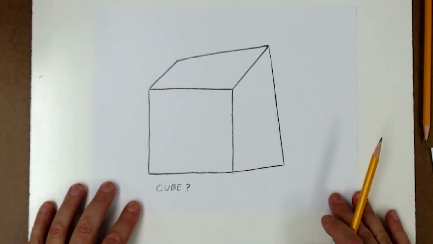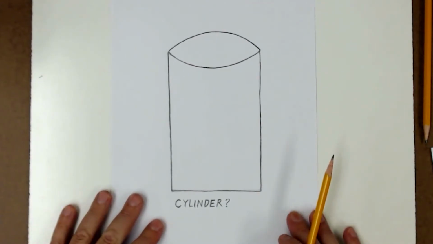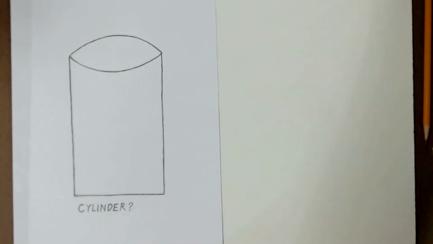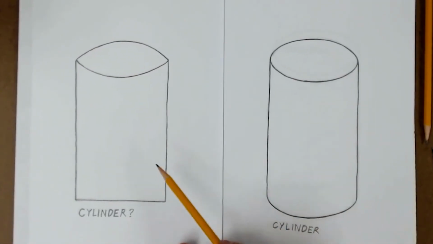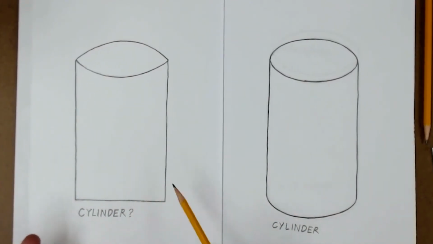For instance, if I said to draw a cube, most of you, not all of you, but most of you would draw a cube that looks a lot like this. And if I told you to draw a cylinder, many of you, maybe not all, but most, would draw a cylinder that looks a lot like this one, right? So now let's take a look at this cylinder versus this cylinder right here. We've got a few differences there, and I'll point those out in a minute. But you can see one is definitely different than the other.